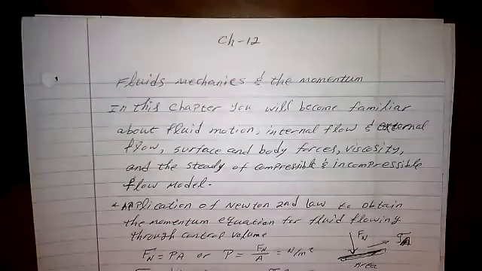Therefore, we can have a Bernoulli equation, which is delta P equals 1/2 rho V squared, and delta P is the difference between the stagnation pressure and the static pressure, equal to 1/2 rho V squared. Rho is the density, V squared is velocity squared, and that is called the dynamic head. So the change in pressure equals the dynamic head. They use this.